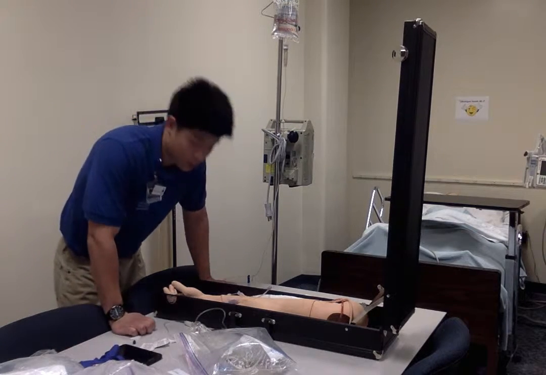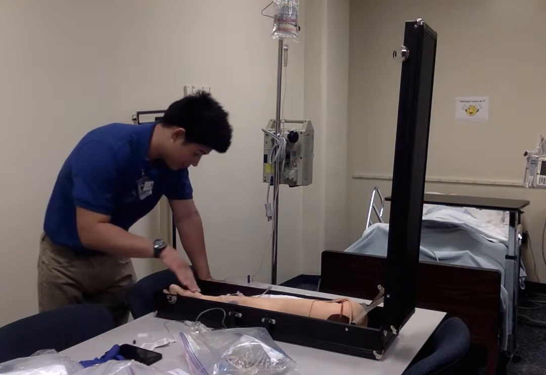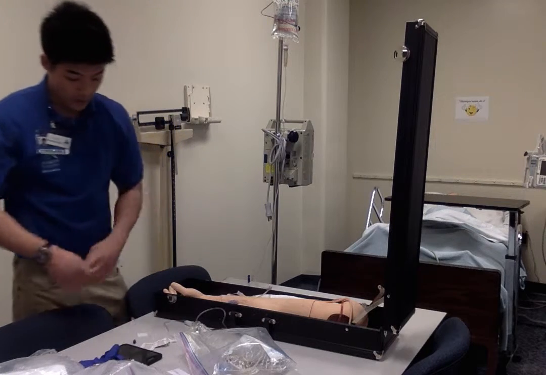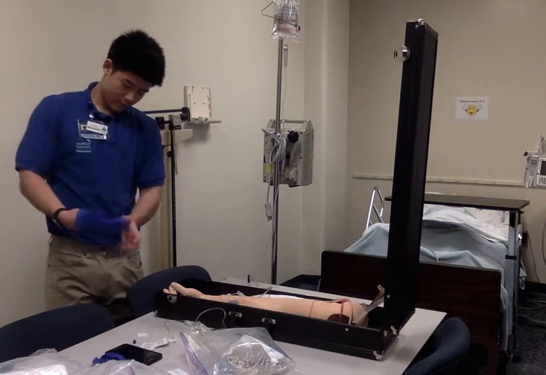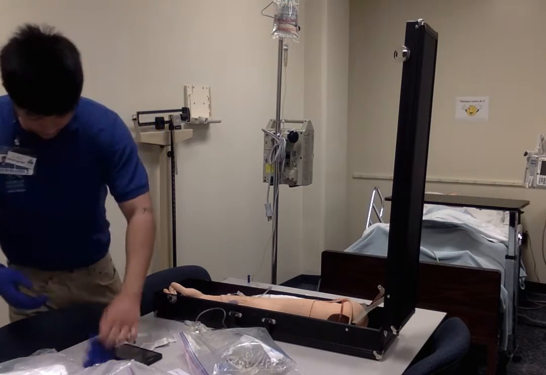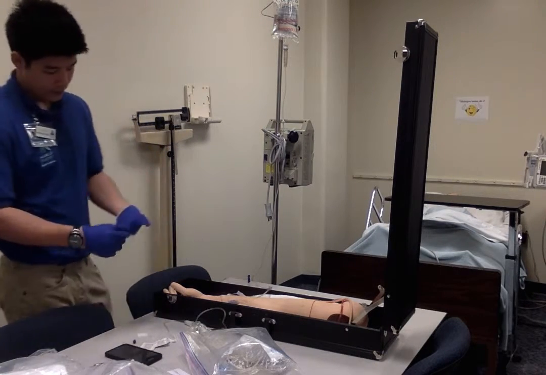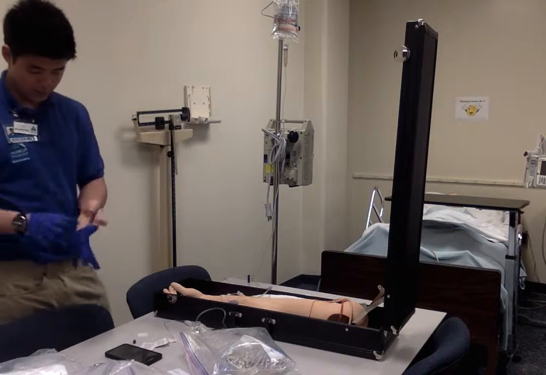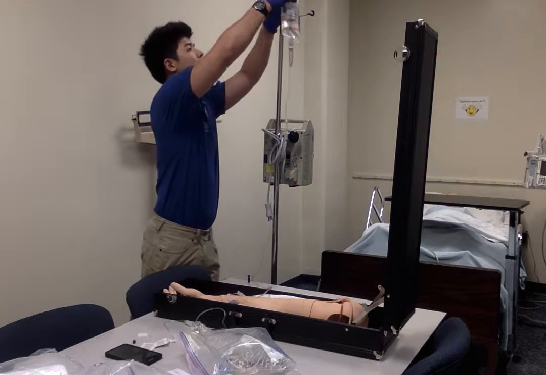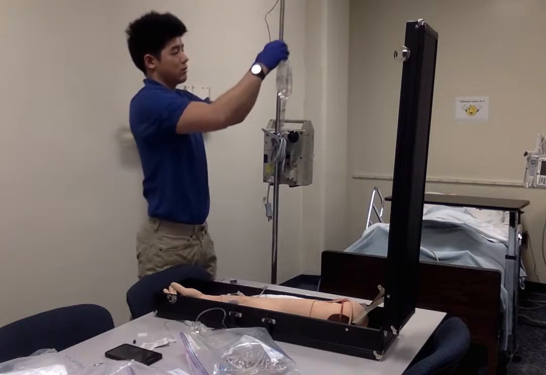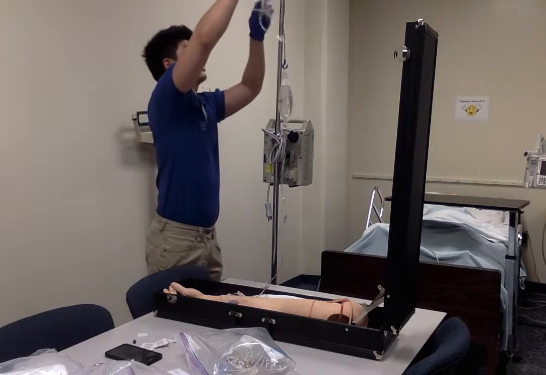So looking at the arm, I'm going to look for phlebitis or any infiltration, any tenderness or redness. I don't see it. So now I'm going to do my hand hygiene and apply my gloves. All right, first things first. We'll go ahead and lower this medication.